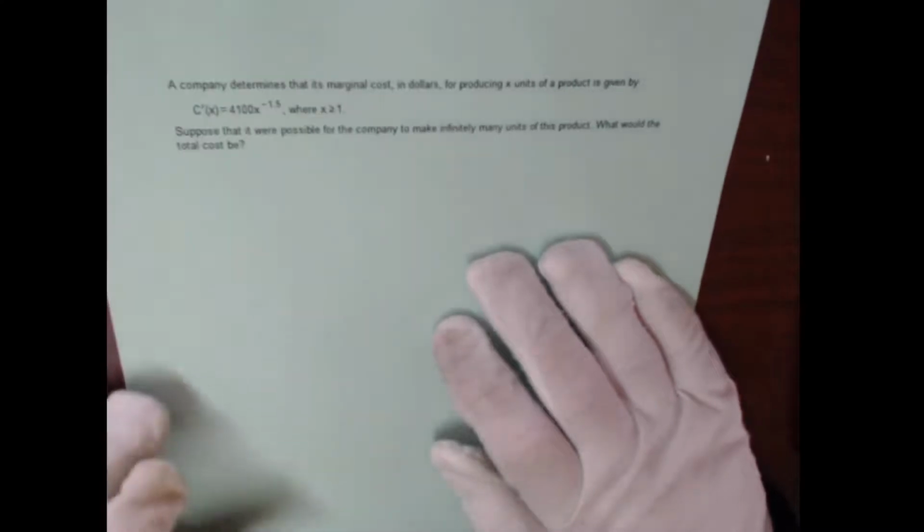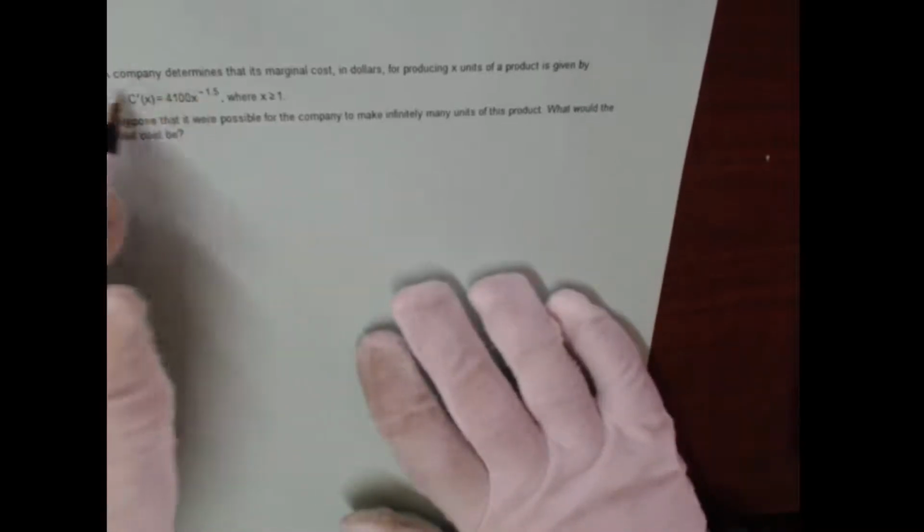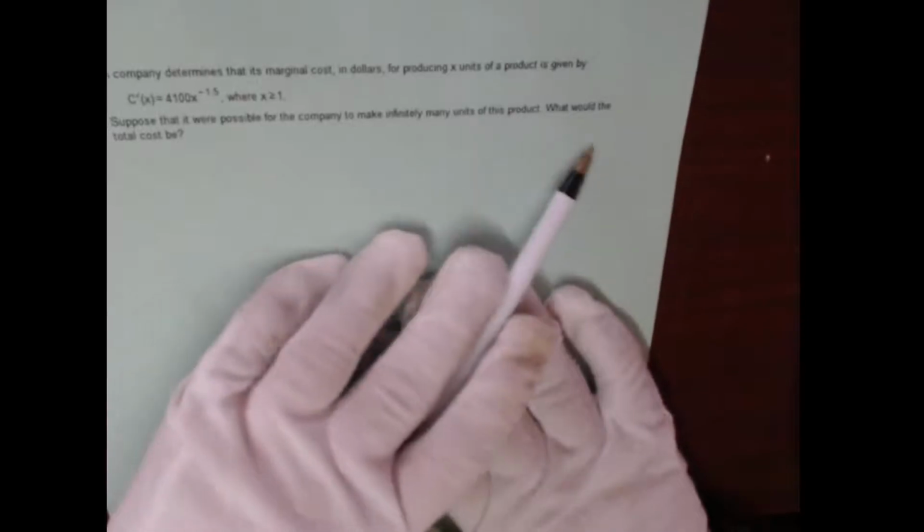Let's go ahead and do one more example before we wrap up this video. Here we have a company that determines that its marginal cost in dollars for producing x units of a product is given by this. Here's the marginal cost. Suppose that it were possible for the company to make infinitely many units of this product. What would the total cost be?